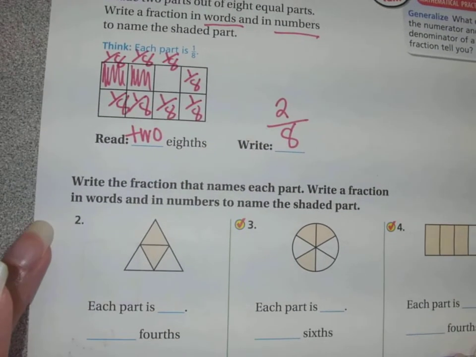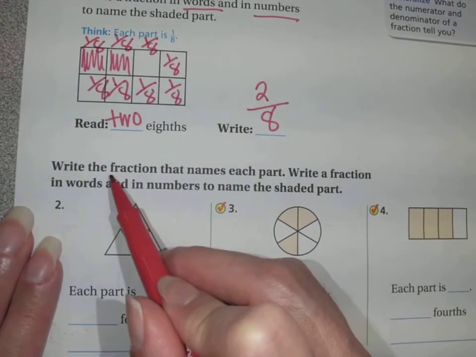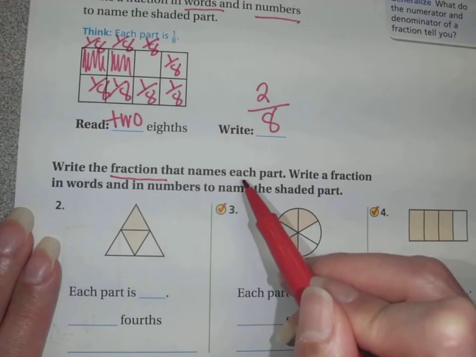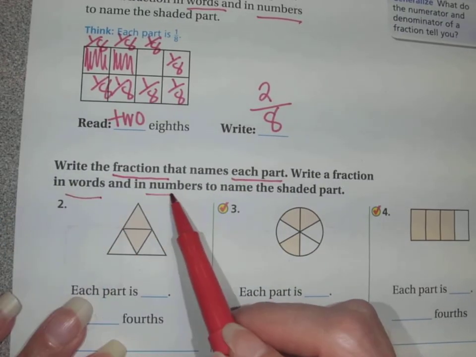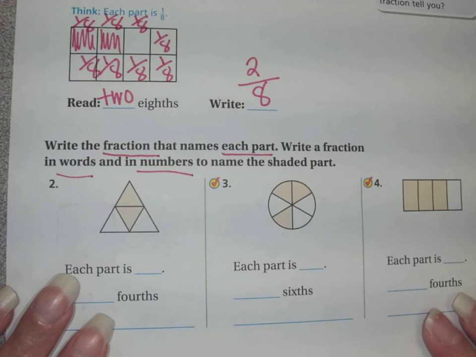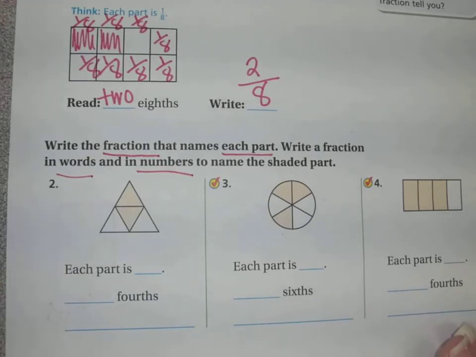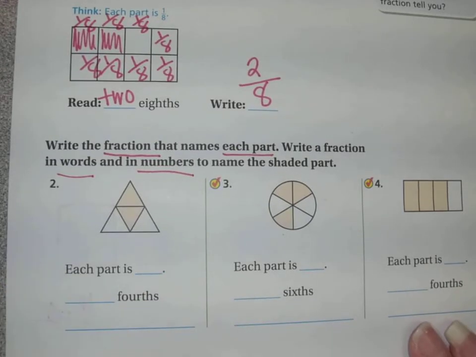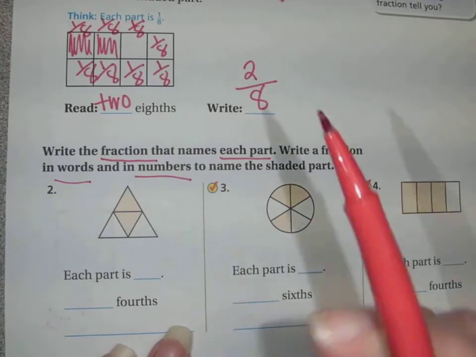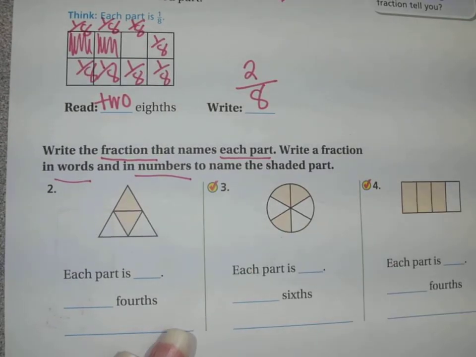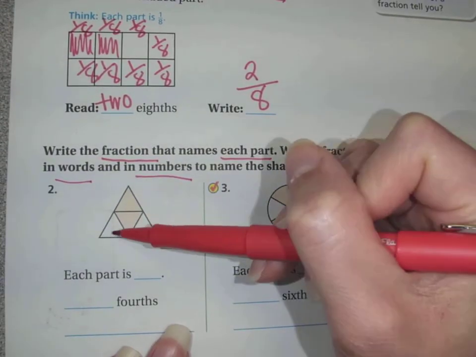Now, let's do a couple more. It says, write the fraction that names each part and write a fraction in words and in numbers to name the shaded part. All right, so each part is, let's see. Well, first, this is a triangle, and how many equal parts is it divided into? 1, 2, 3, 4.